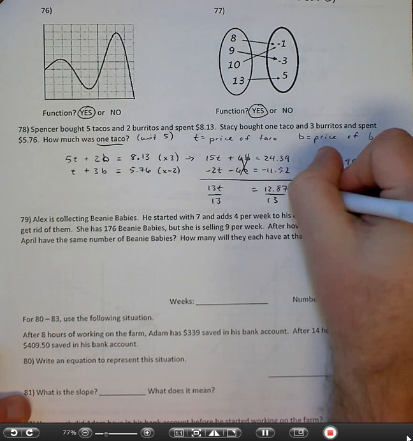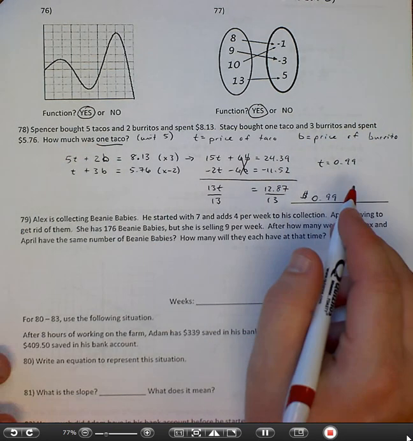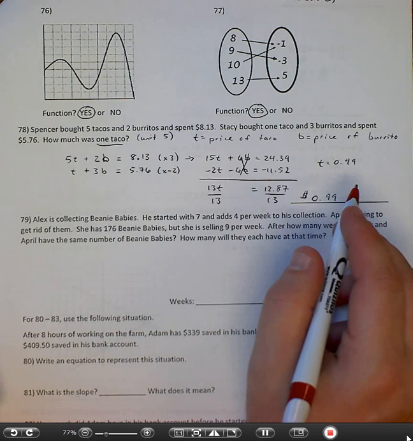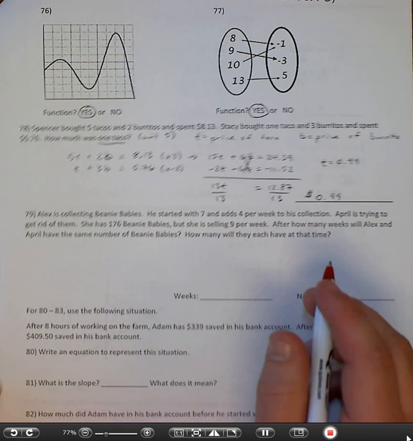And that's all we needed, because I just asked for the price of a taco. I've got it. I don't need the price of a burrito. Hopefully you realize that if I wanted to find the price of a burrito, I could easily plug that back in and get it. Don't need to here, though.